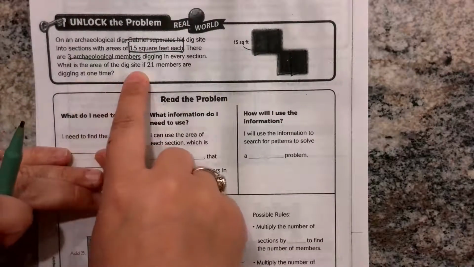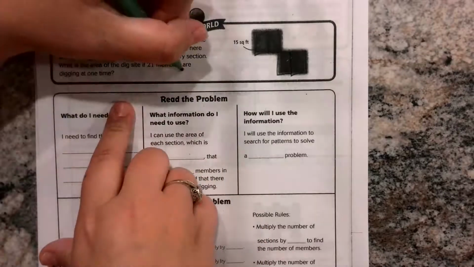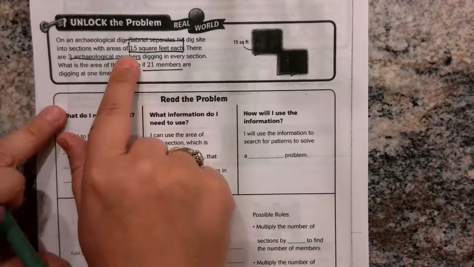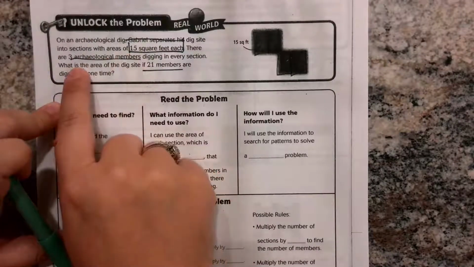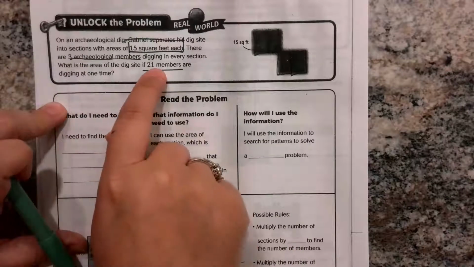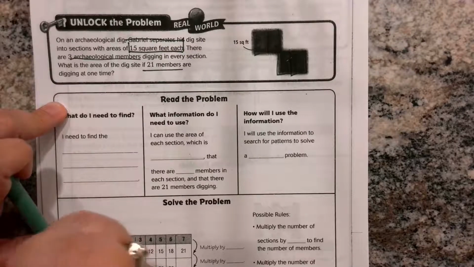So it says, what's the area of the dig site if 21 members are digging at one time? Well, I know that each 15 square foot section is going to be for 3 people. So if I have 21 members digging, I need to figure out how many 15 square foot sections we're going to have.